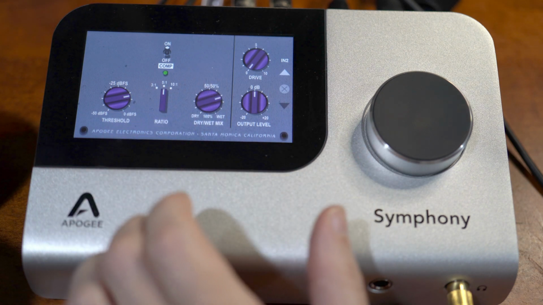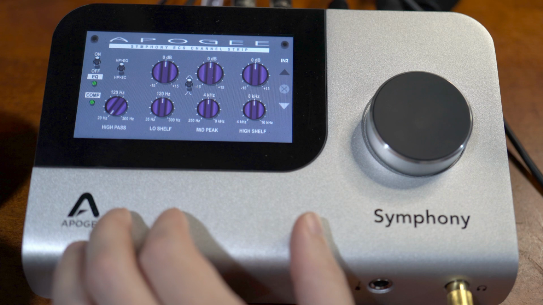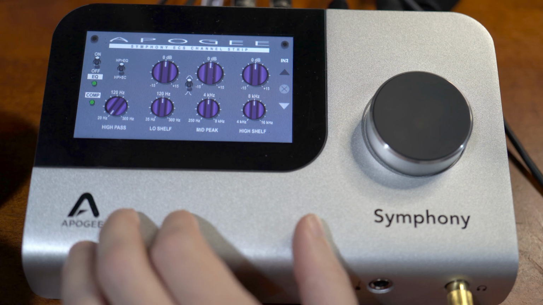And I could certainly see, even with this basic interface, if they so choose, if they have the storage capacity and the processing capacity on the Symphony Desktop, that Apogee could add some of their other plugins like the Pultec equalizers and compressors, which honestly would be pretty cool.